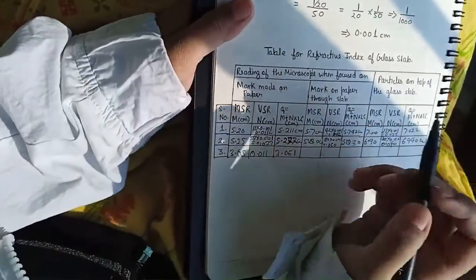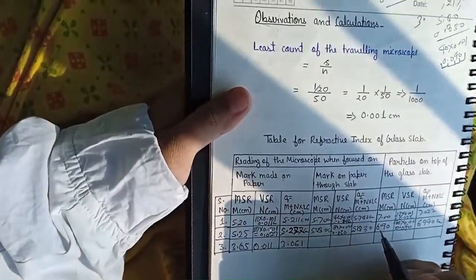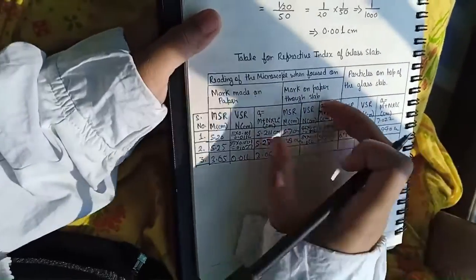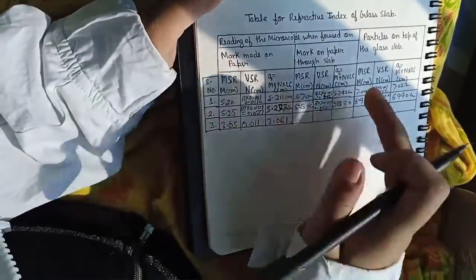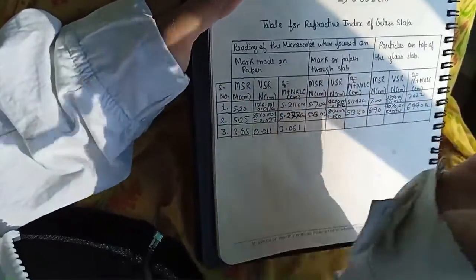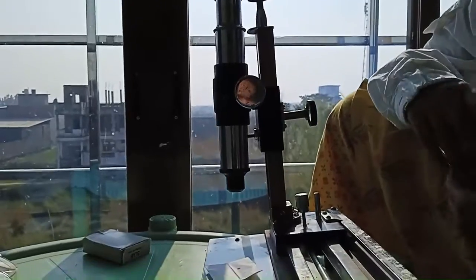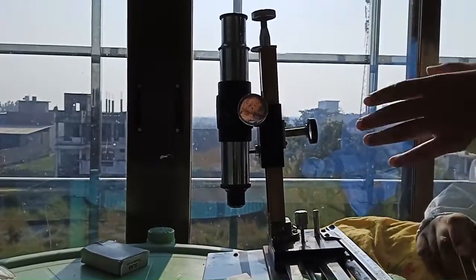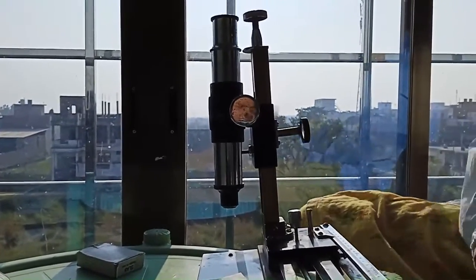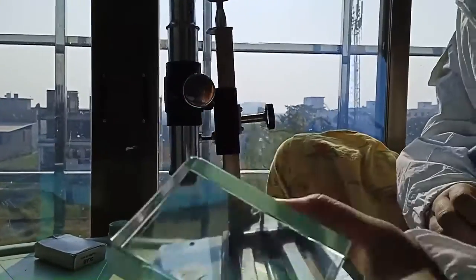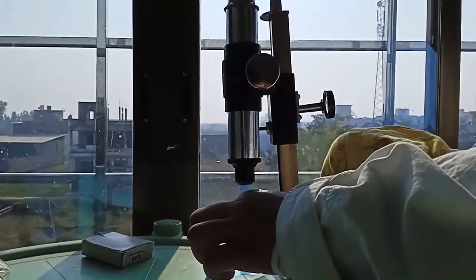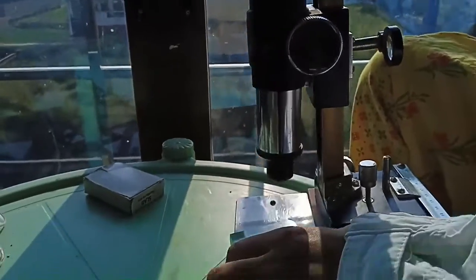Okay, but now we'll put a glass slab on the paper and then focus it on the mark, and then again we'll take out the reading with the same procedure. So now let's go ahead. As we have already taken out the measurement, now we go ahead with the glass slab. We'll keep this glass slab on it like this.